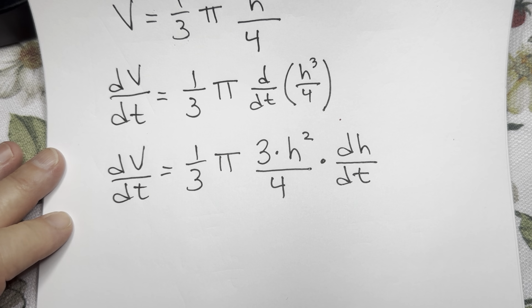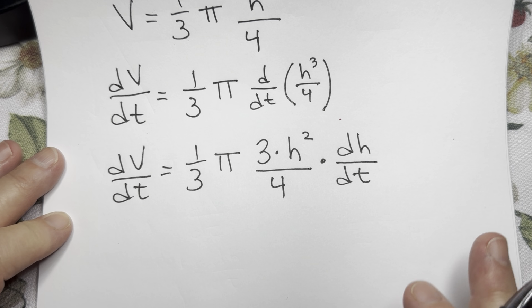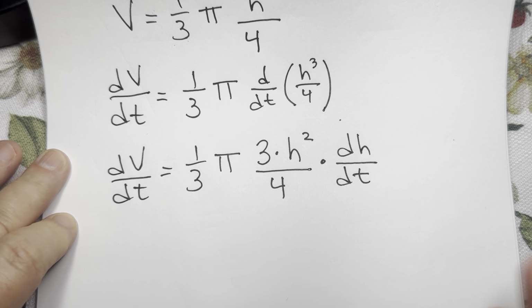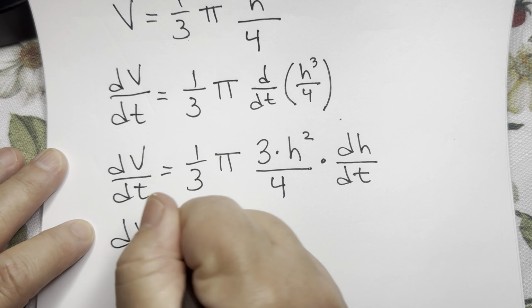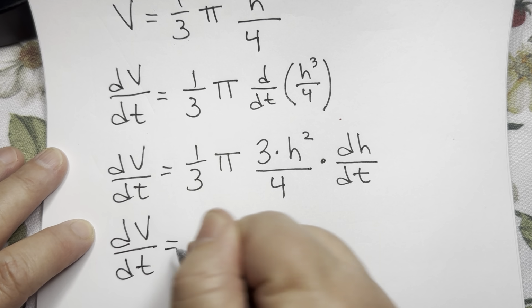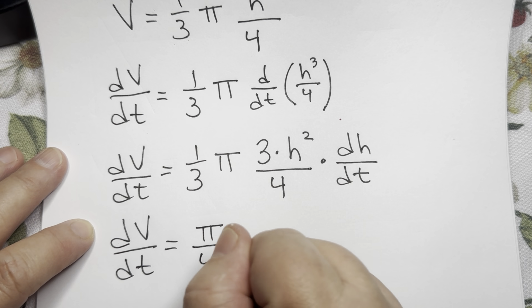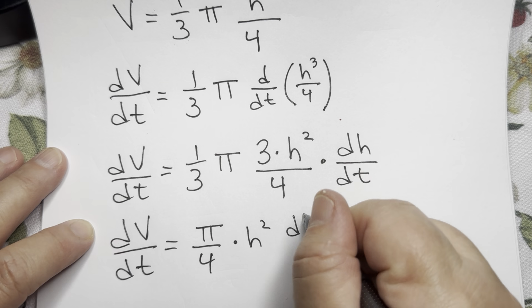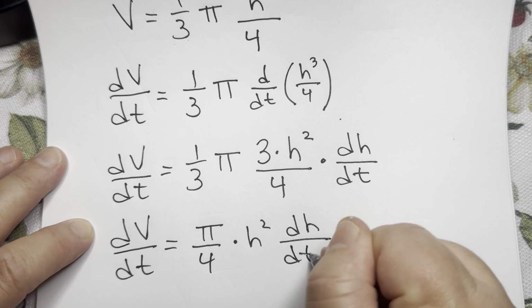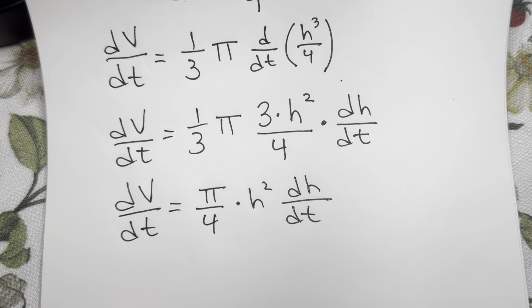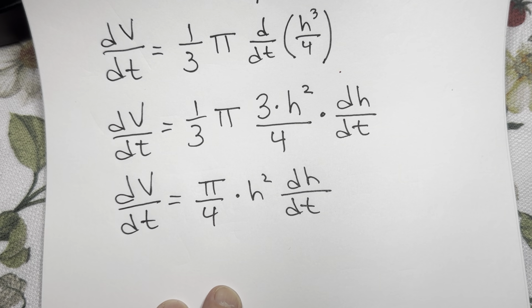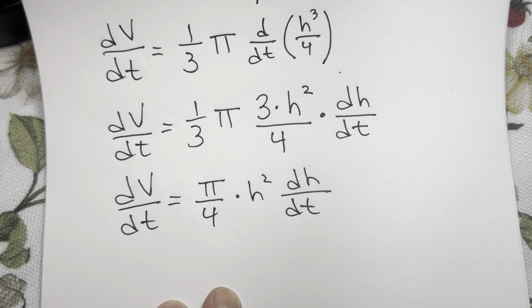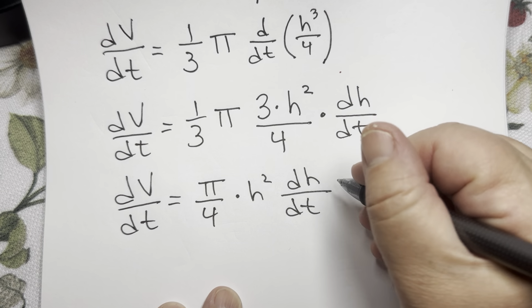Before I mess with this anymore, I notice that there's a 3 and a 3, and I can cancel them. So dV/dt is pi over 4 times h squared times dh/dt. So how the height is changing with respect to time. Now I'm thrilled because this is what we want.